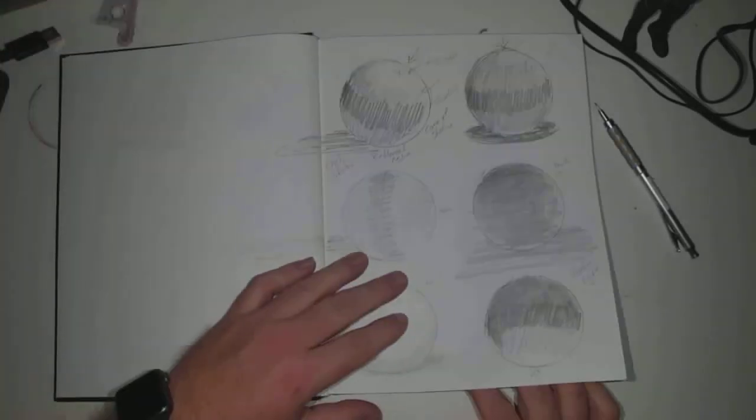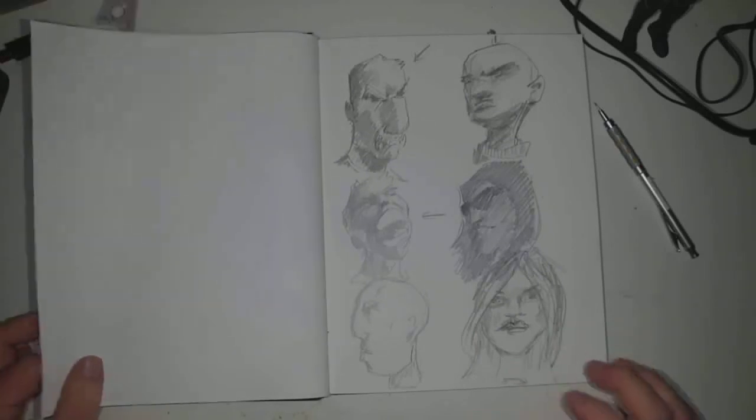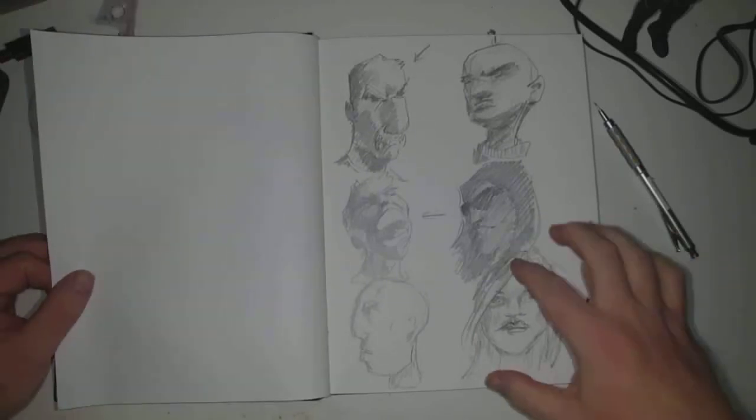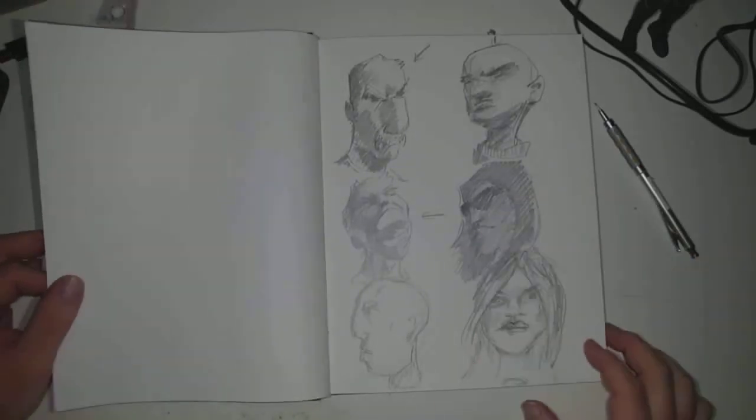Make sure you take a chance to look at this and then start developing these. The more you play around with this, the better you're going to get.